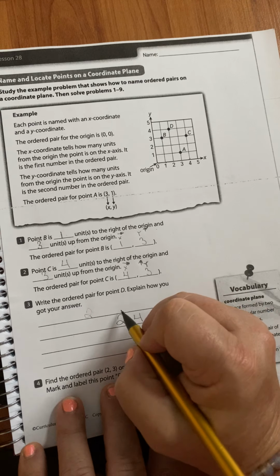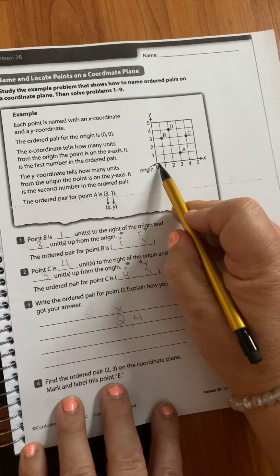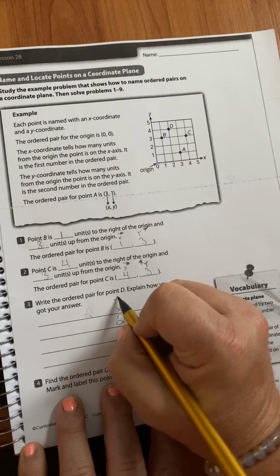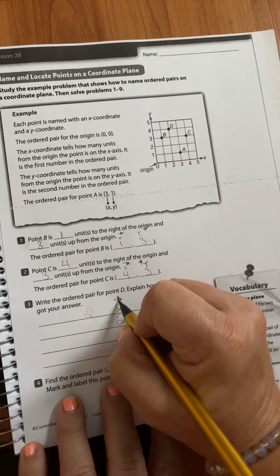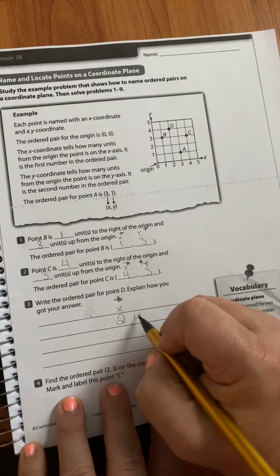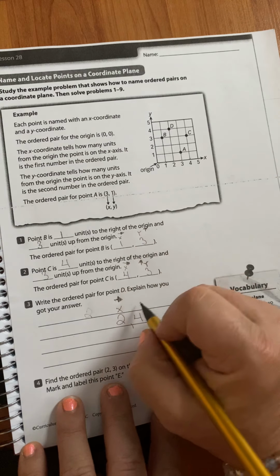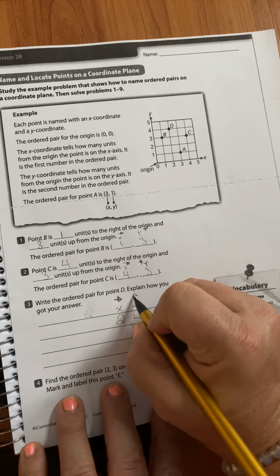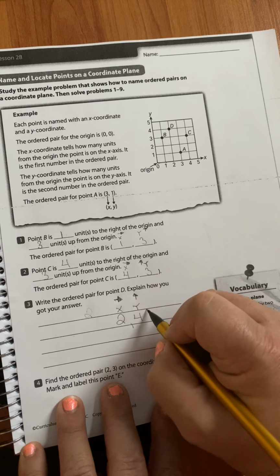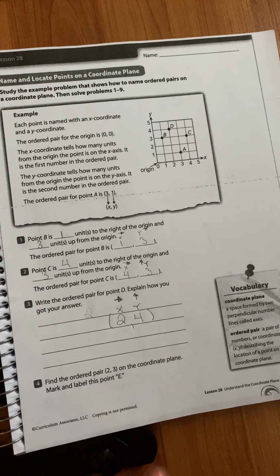Now to finish this off, I know that this is my X because I went over 2. So I'm going to draw my little arrow, and I'm going to go over 2. And 4 was how many I went up, so that is Y, and I'm going to draw my up arrow, which is why I moved my numbers down so I could put all that above it.